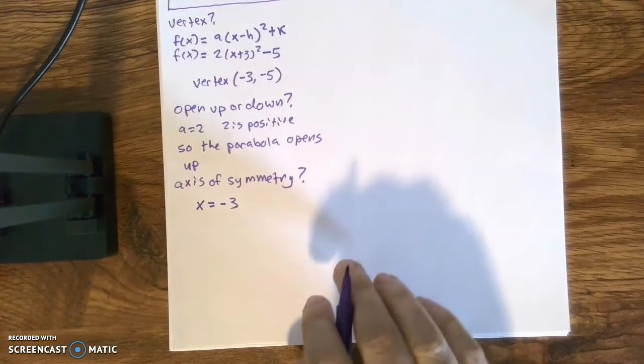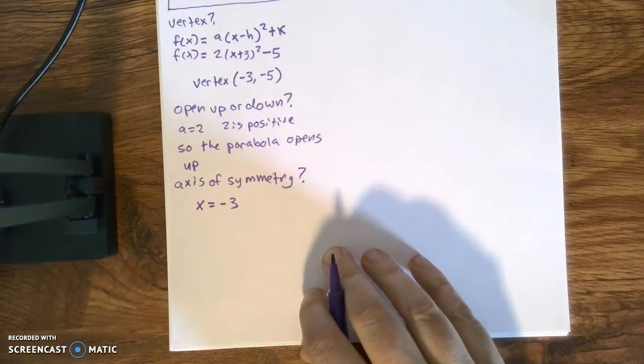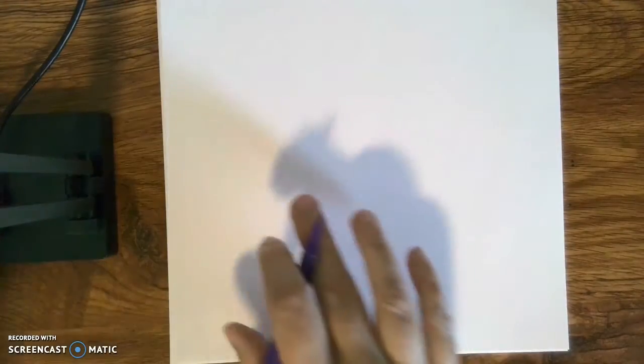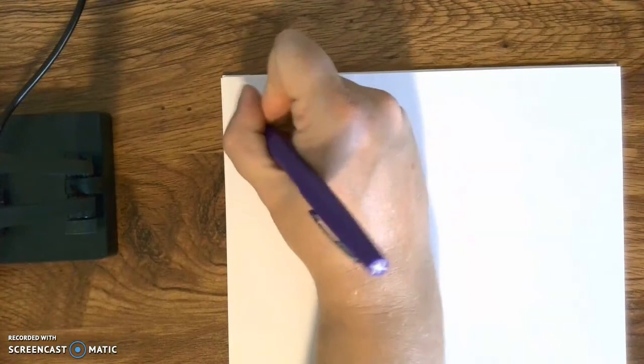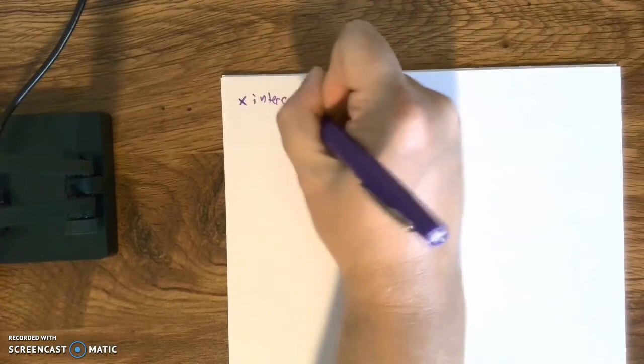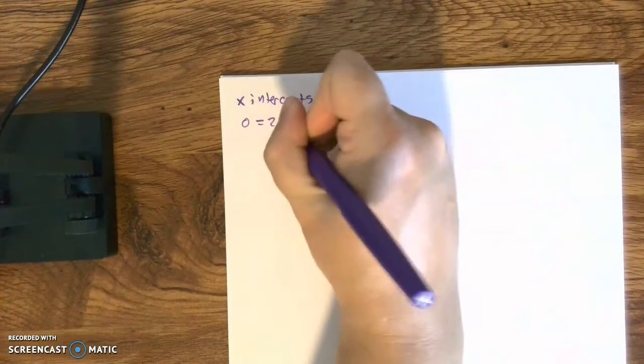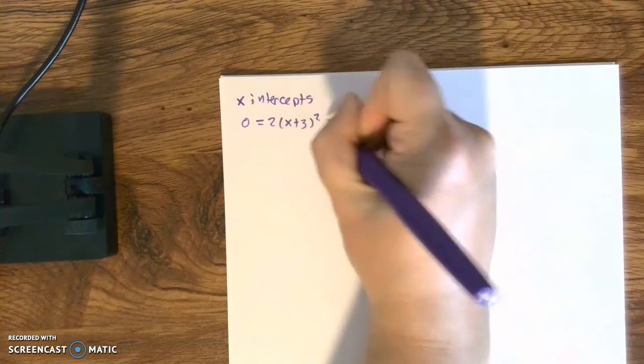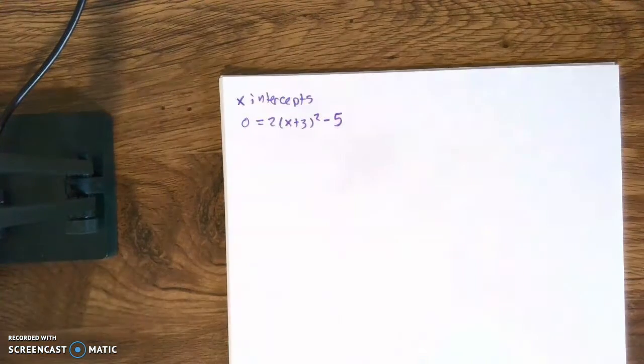Okay. Continuing on, we could do x-intercepts. We'd have our function equaling 0, and what we want to do is solve this for x. So it's set up for us to use the square root property, but we have to get rid of some of the stuff around the square first.